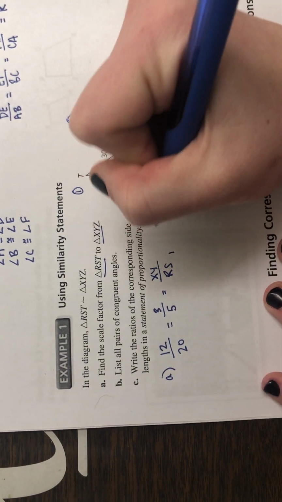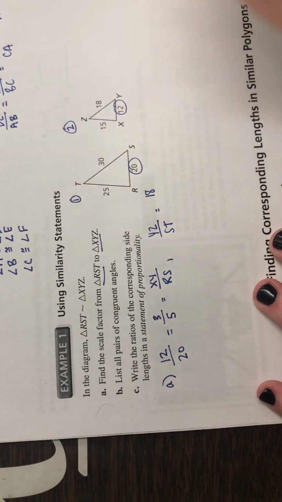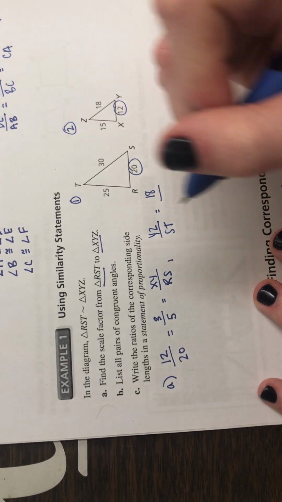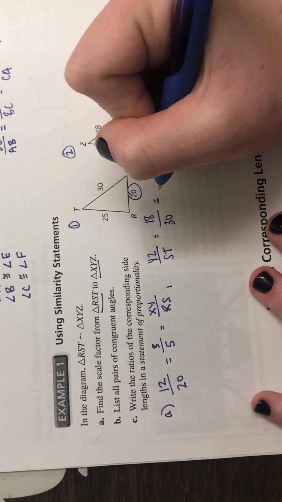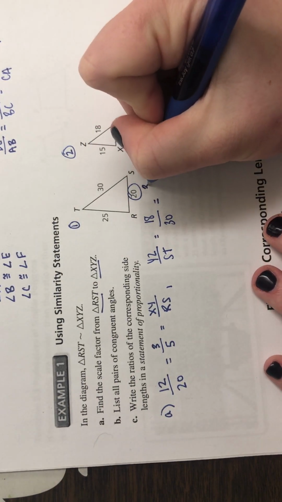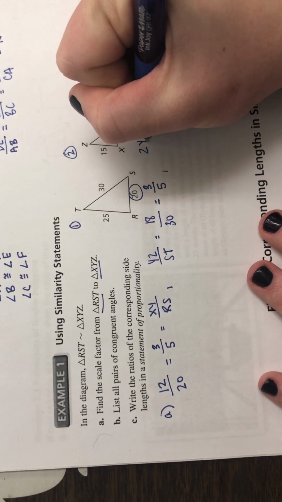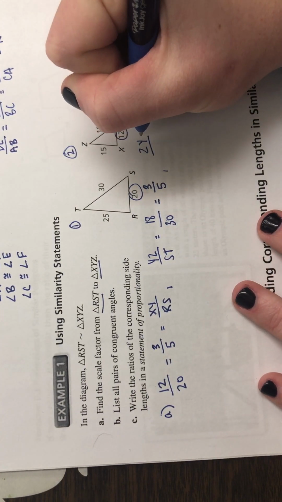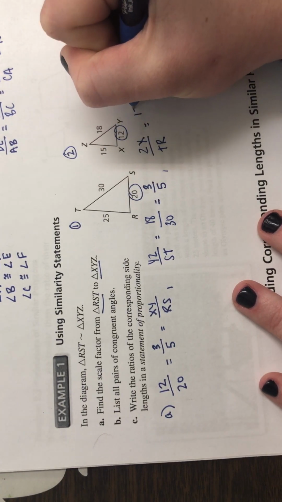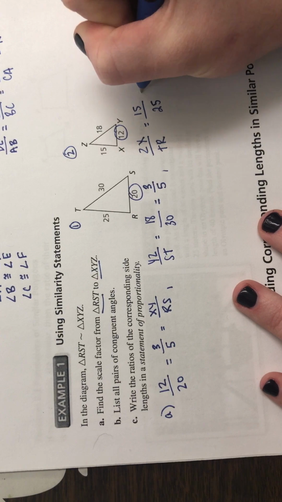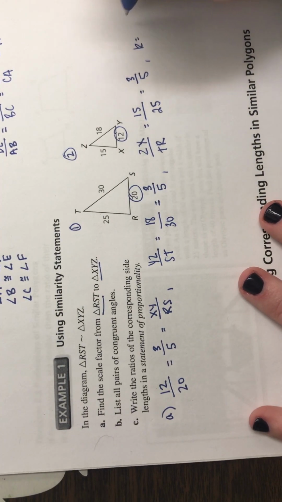Then we can continue doing this. If I do YZ over ST, that is 18 over 30. Both of those are divisible by 6, which leaves me with 3 over 5. Looks good. Those should match, so I did it right. Then ZX over TR is the only one I'm missing. That would be 15 over 25, both divisible by 5, which gives me 3 over 5 again. So this 3 over 5 is our scale factor k.